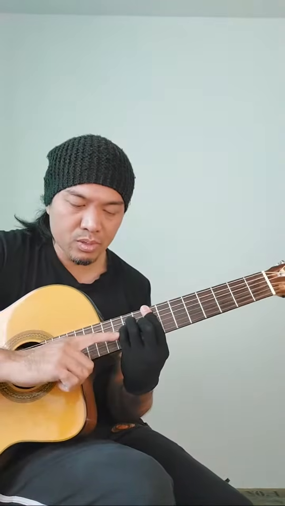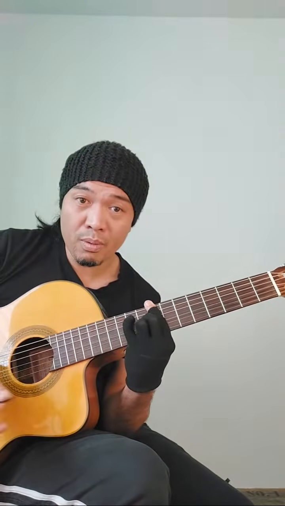Okay, for the E shape, it's kind of easy because that's the root. 1, 5, 1, 3. So you know that this is 1. When you flat that out, that's a major 7. And then you just add it with the other notes on the chord. And then you have a major 7.